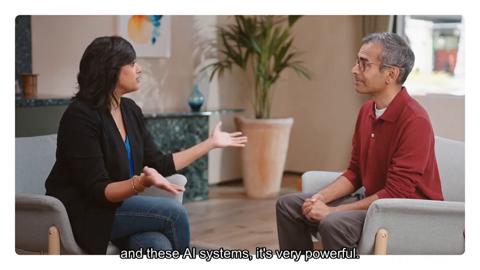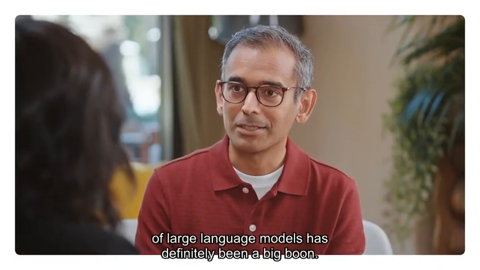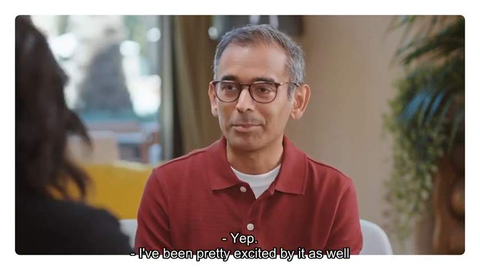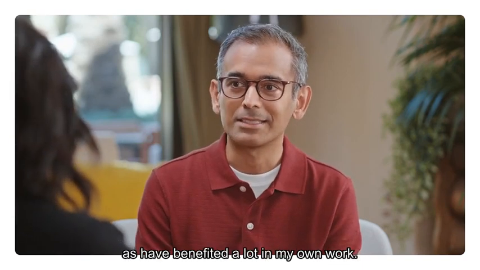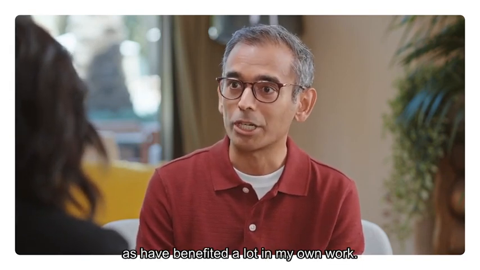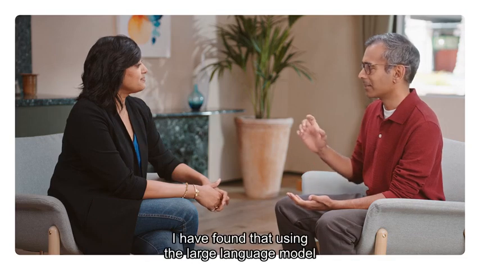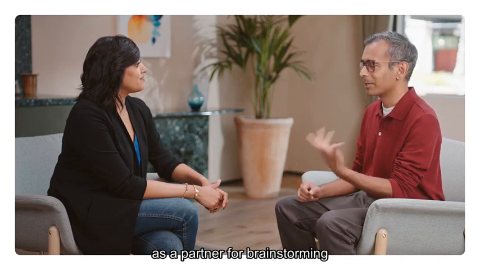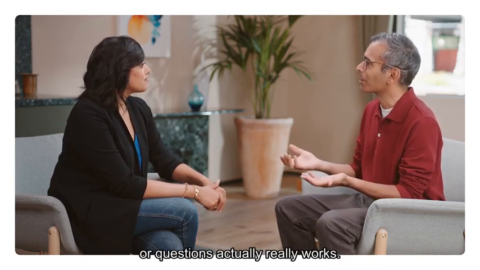It's very powerful. Yeah, well, the last couple of years of large language models has definitely been a big boon. Yep. I've been pretty excited by it, and have benefited a lot in my own work. I have found that using the large language model as a partner for brainstorming or questions really works.